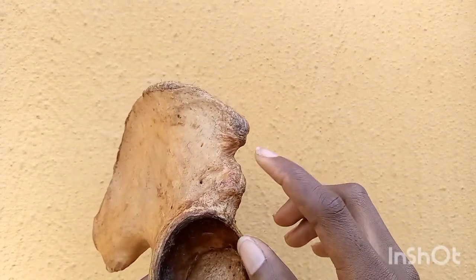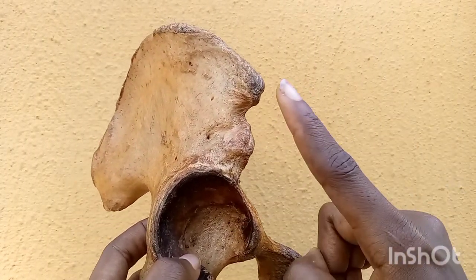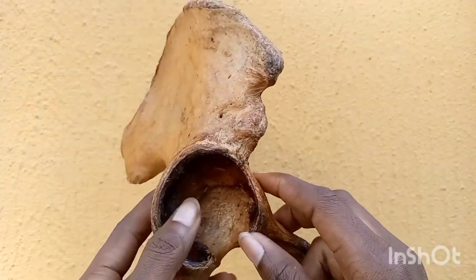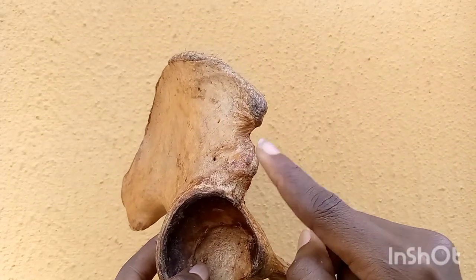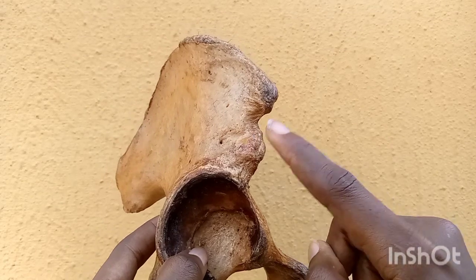Then we have the anterior inferior iliac spine. Again, a muscle and a ligament. The muscle is the straight head of rectus femoris, and the ligament is the iliofemoral ligament.